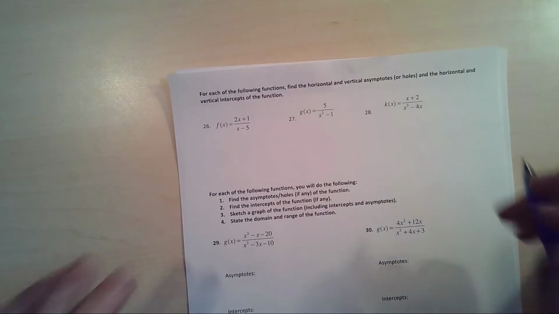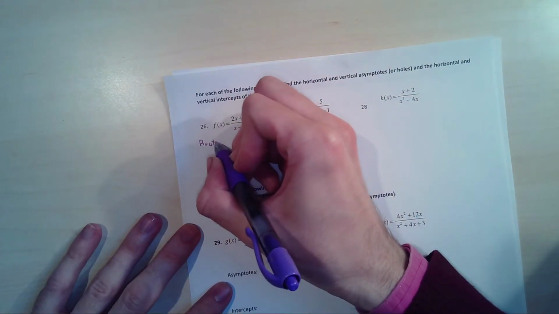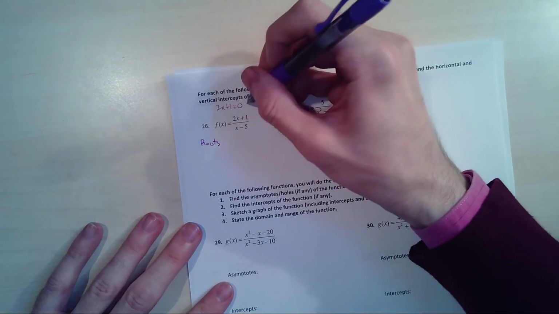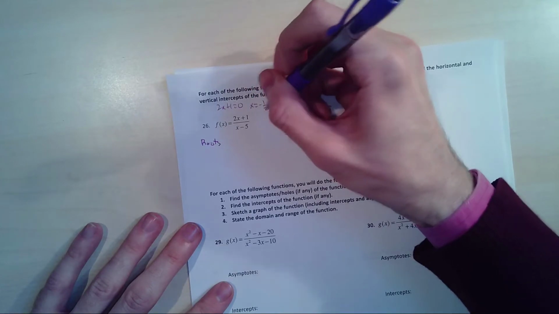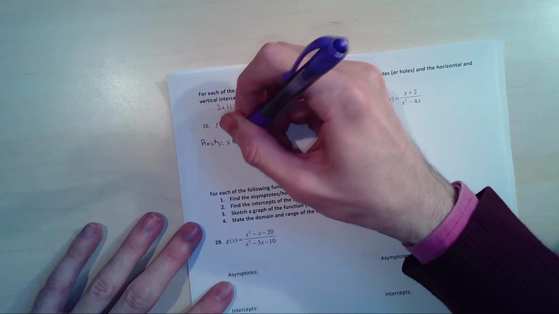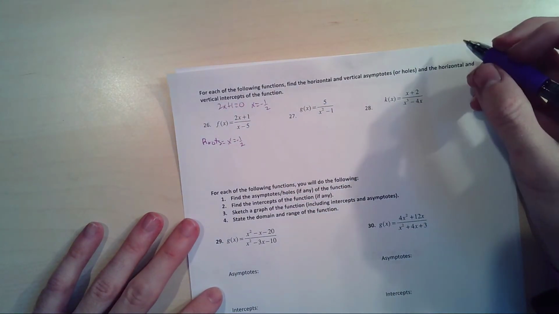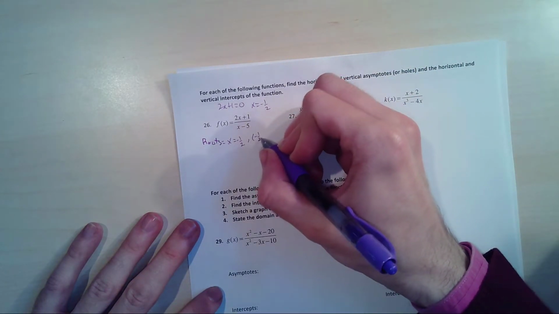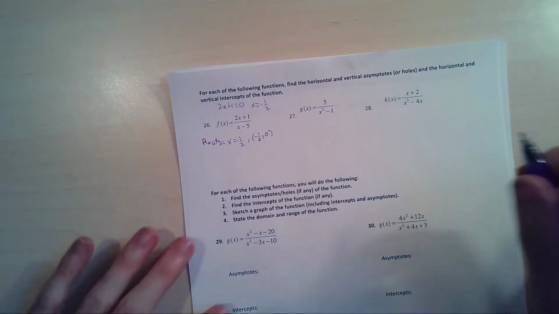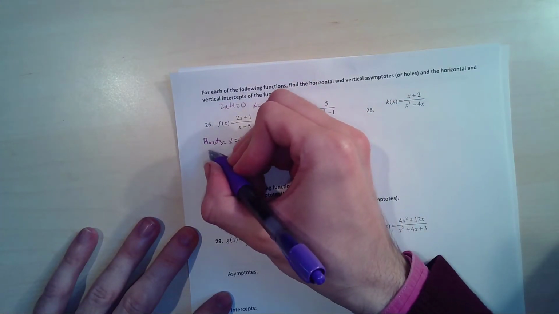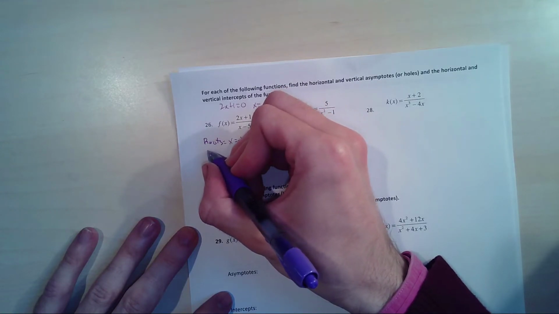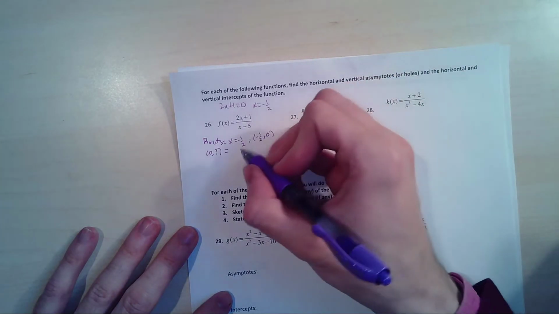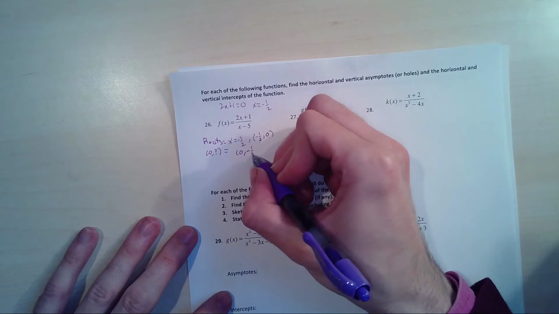For each of the following functions, find the horizontal and vertical asymptotes or holes and the horizontal and vertical intercepts. So it wants us to do all the things from that previous page. I personally like starting with the roots. The roots, that is the horizontal intercepts. So that's going to be setting 2x plus 1 equal to 0. Subtract 1, divide by 2. I'll get x equals negative 1/2. And if they really want the horizontal intercept, the fancier way of writing this would be negative 1/2 comma 0, but whatever. The next guy, the vertical intercept. Our vertical intercept is 0 comma whatever in this question. If you plugged in 0, you'll get 1 divided by negative 5. There's really not much to it. 0 comma negative 1/5.